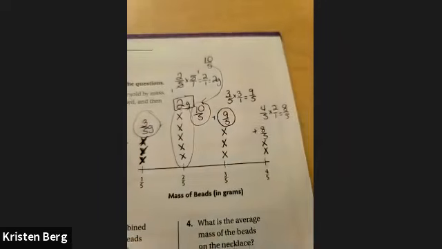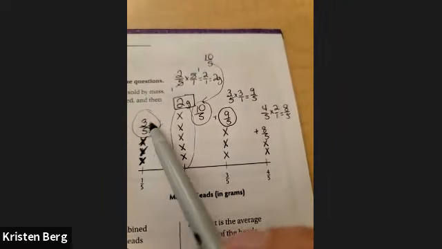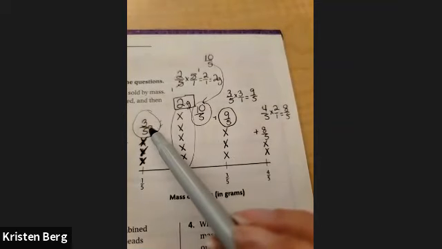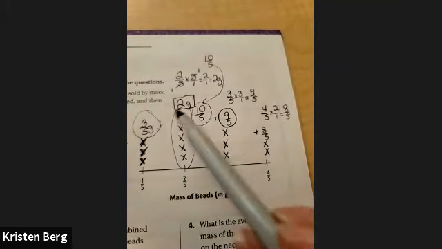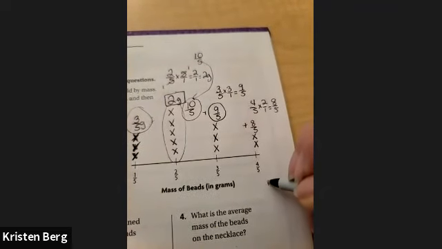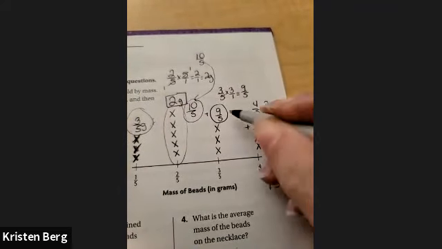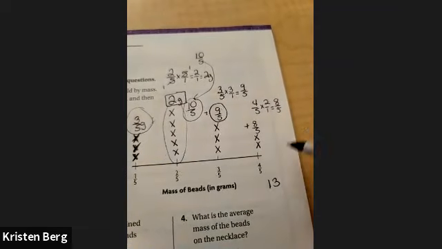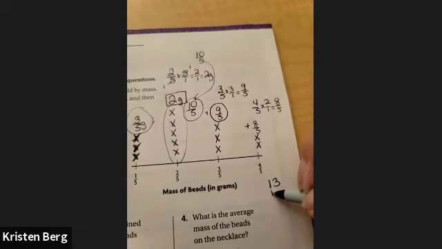So if you added up all of these, what is 3 plus 10? It is 13. And then 9 plus 8 is 17.